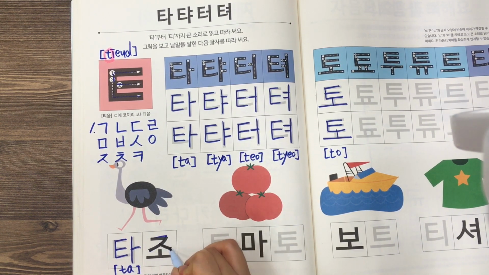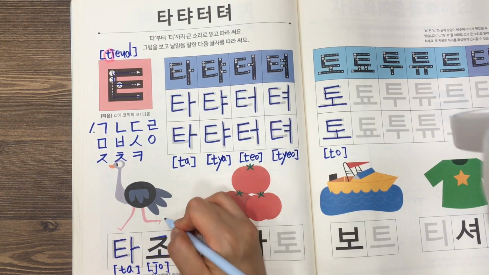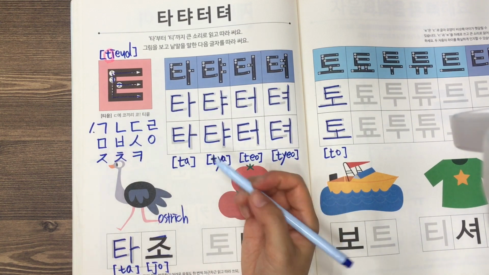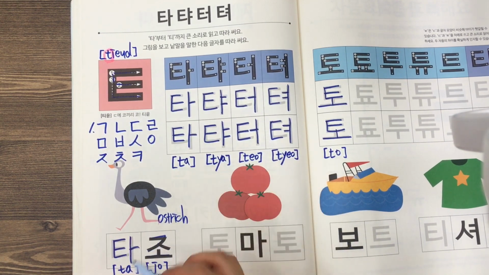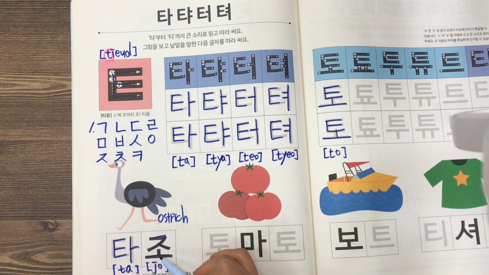And 지읒 is J and O. So this is 조. 타조. 타조 is ostrich in Korean. 우리는 ostrich를 타조라고 말해요. 한국어로 타조.